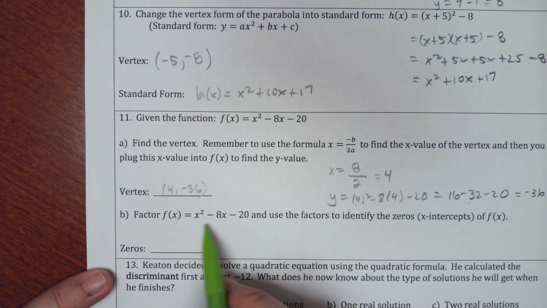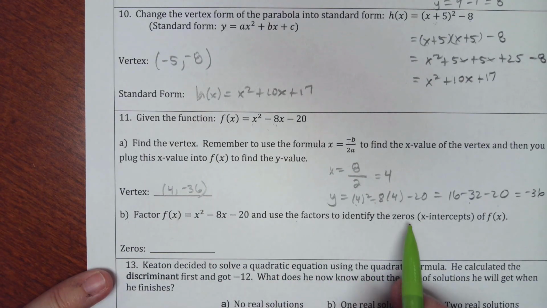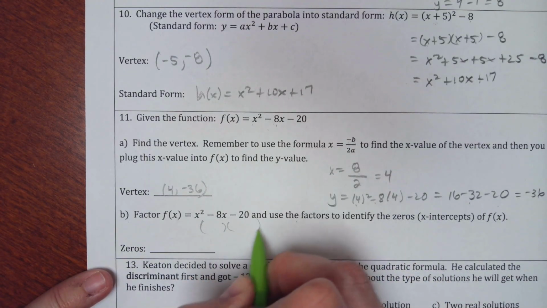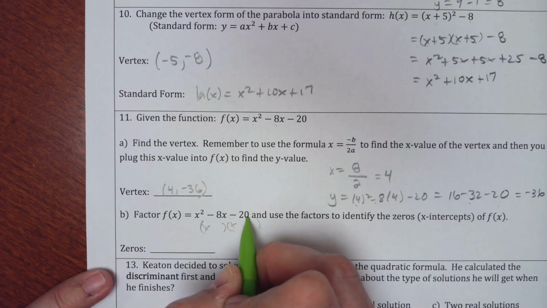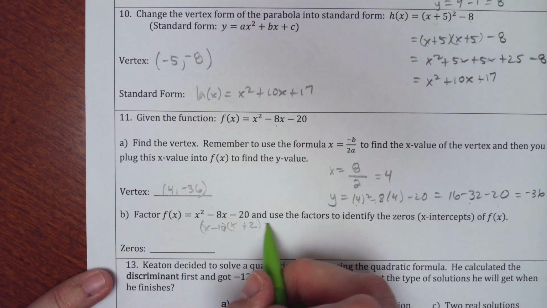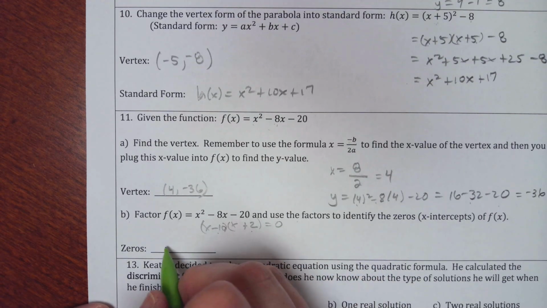Okay, so here I'm supposed to use the factors to identify the zeros. So if I factor this, x and x, 10 and 2 are going to work out here. So minus 10 and plus 2. So it means my zeros, when does this equal 0, are positive 10 and negative 2.